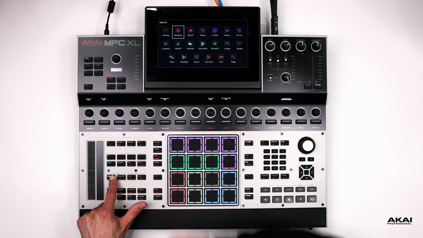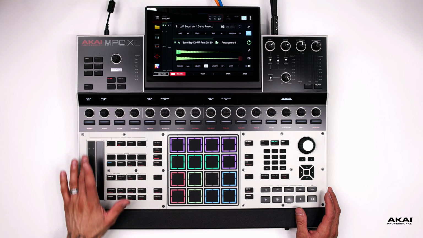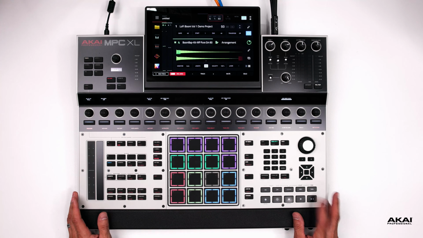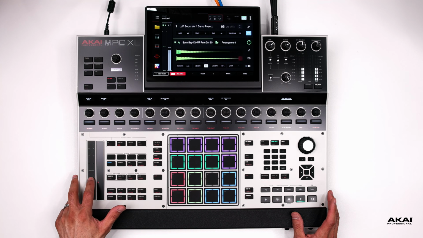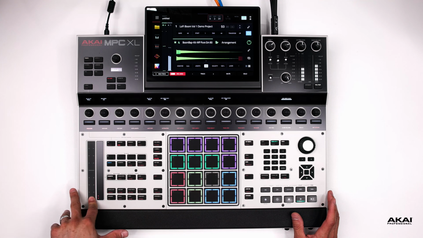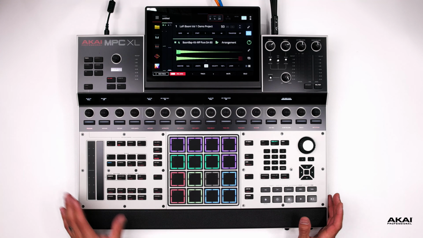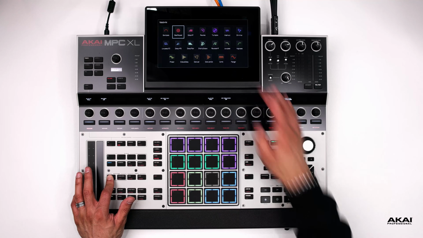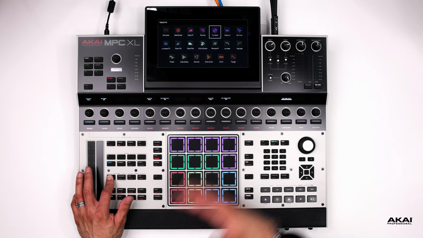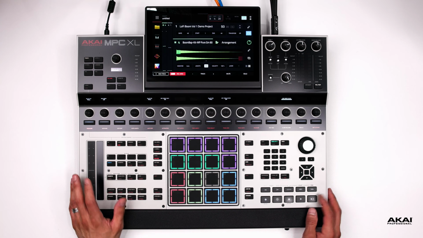Like right here, we're on note repeat. So when I press this, it's going to give us the note repeat effect. But let's say I want to switch that touch strip effect to a different effect. Press and hold. We have the turntable effect. There are many different effects you can assign this to.